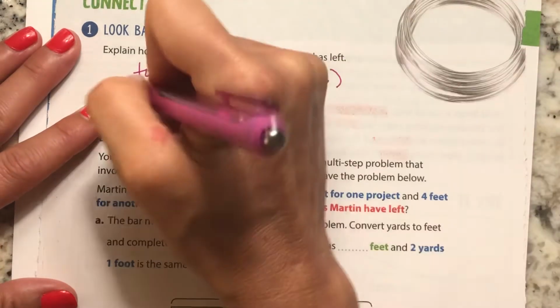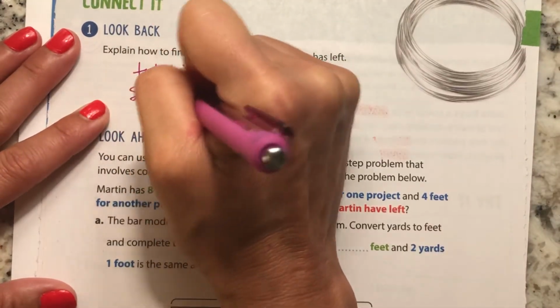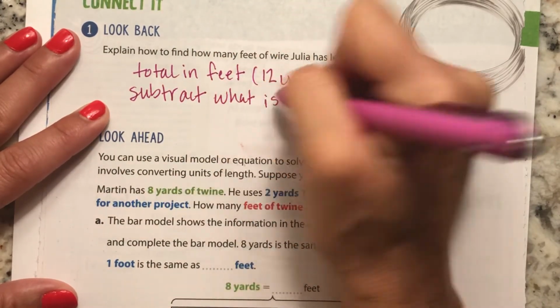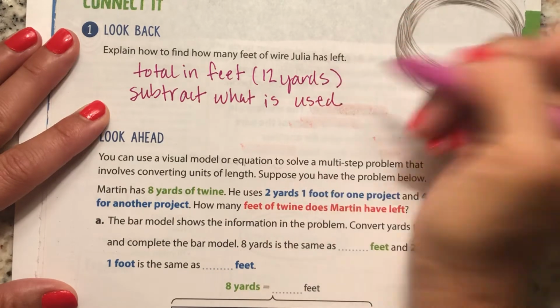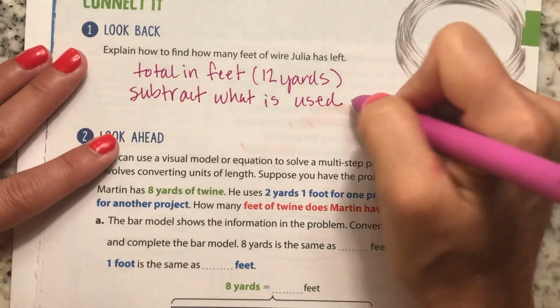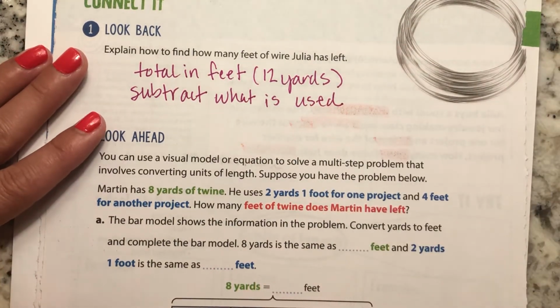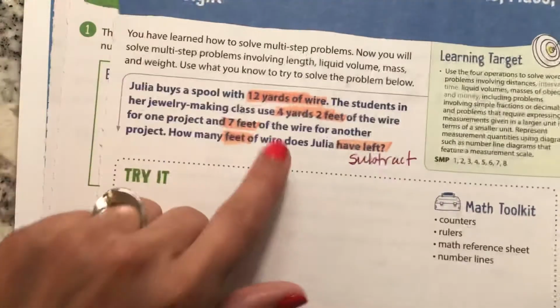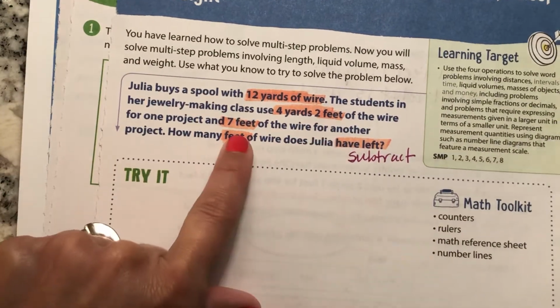And then we have to subtract what is used. And those values were, let me make sure I get these right, 4 yards, 2 feet, and 7 feet.